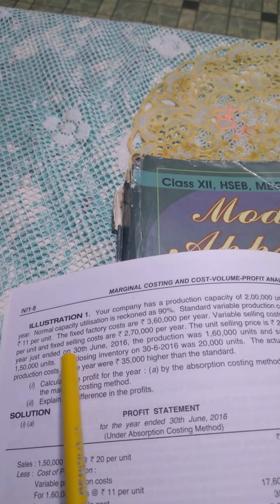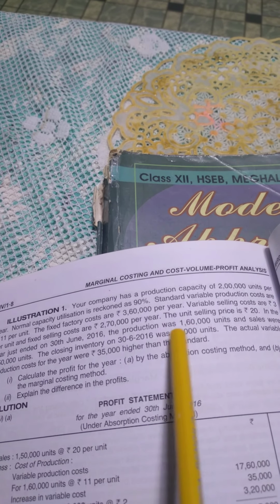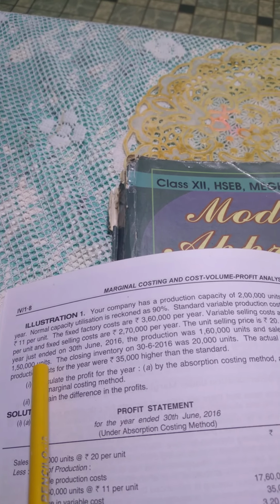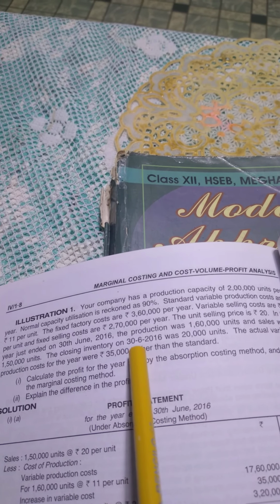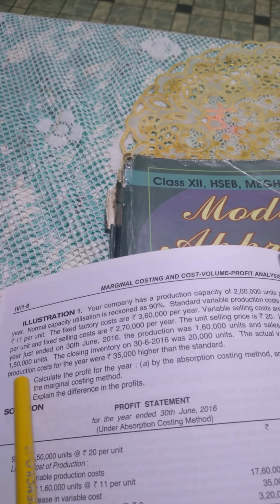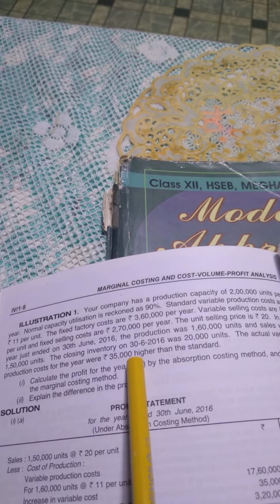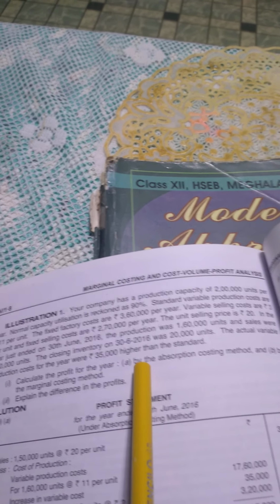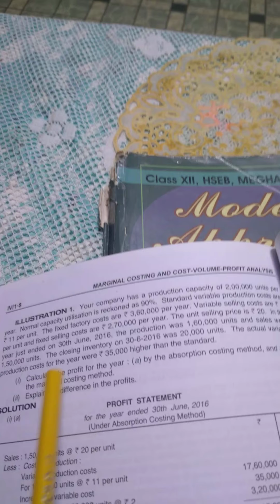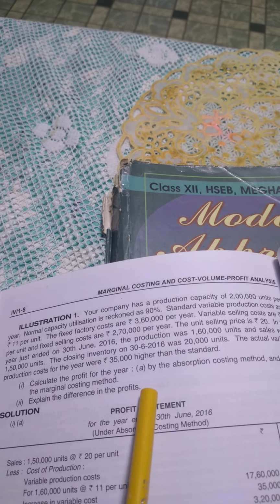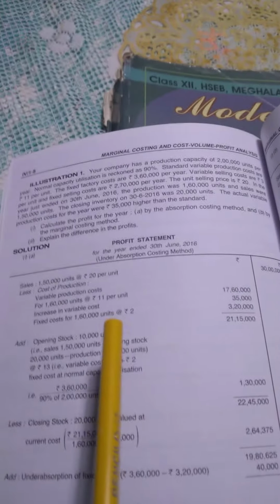In the year ended 30th June 2016, the production was 1,60,000 units and the sales were 1,50,000 units. The closing inventory on 30th June 2016 was 20,000 units. The actual production cost for the year was rupees 35,000 higher than the standard. Calculate profit for the year under absorption costing method and under marginal costing method, and explain the difference in the profits as well. Okay, so this is the profit statement.